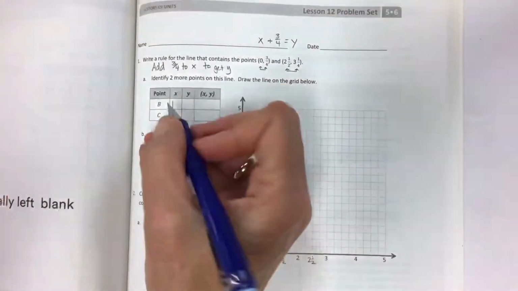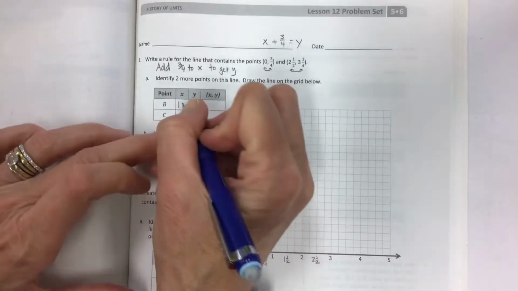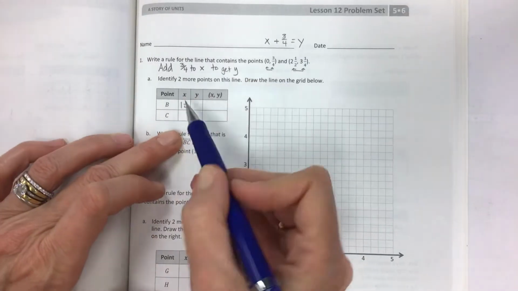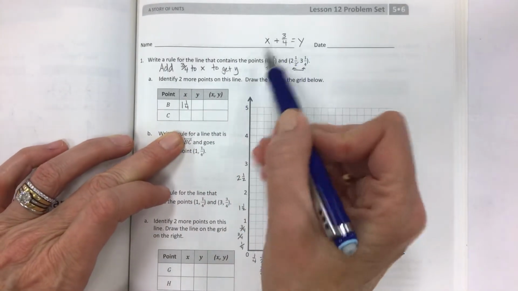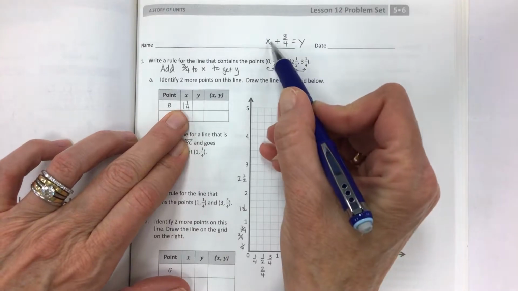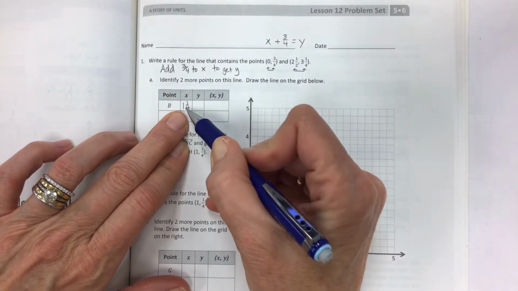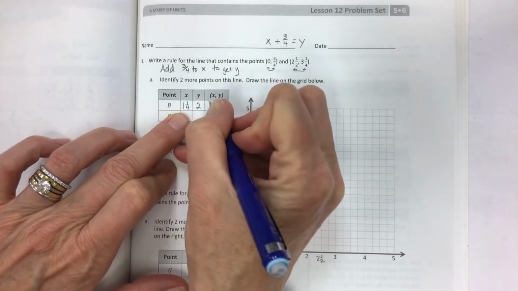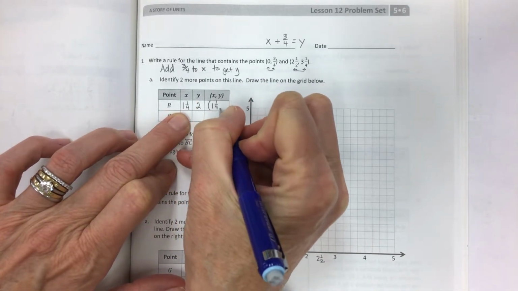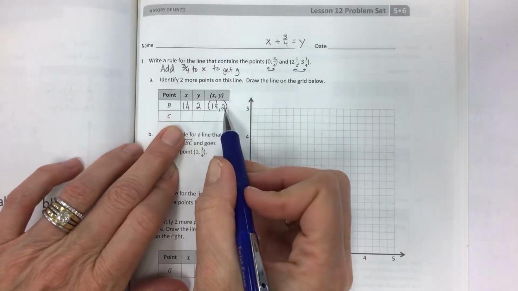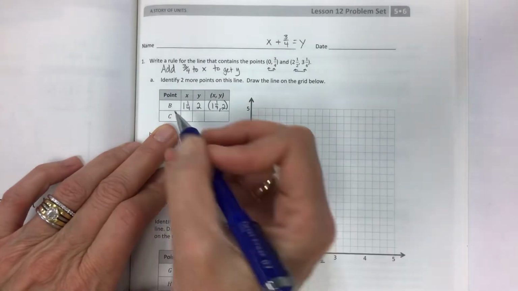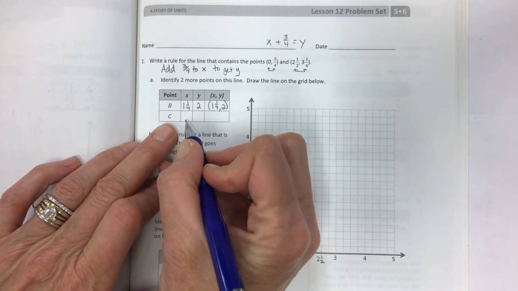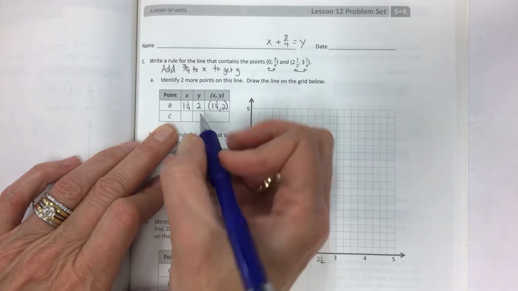Let's say I'm using 1 1/4. Then I'm going to apply this formula. So I take my 1 1/4 and then I add 3/4 to that, which would get me up to 2. Write your ordered pair, put it in proper format. We'll put that on the graph in a moment. Think of another point. You can make up your own. It doesn't have to be what mine is.